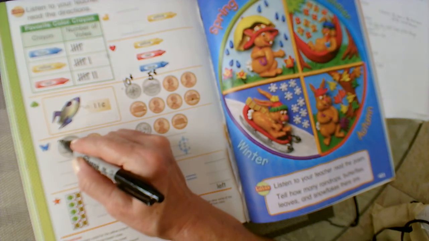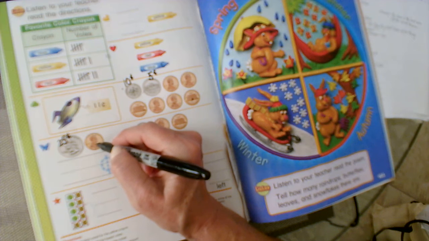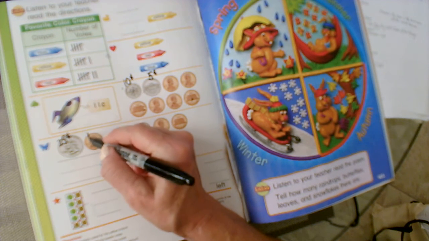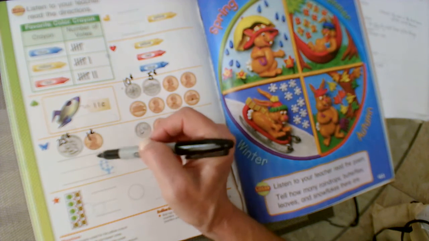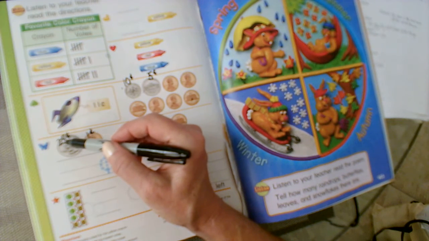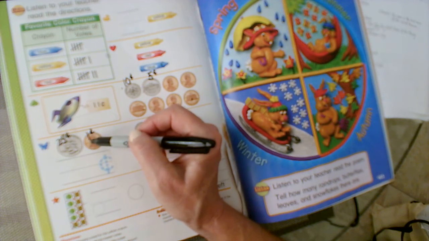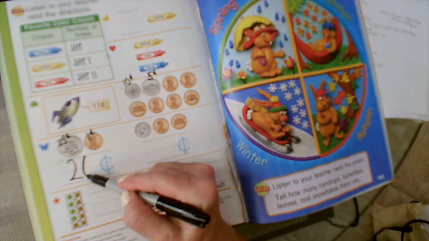That's a quarter, and that's worth 25 cents. What is this? Yes, that's a penny, and that's worth 1 cent. So how much money do we have here if we're counting on from the greater number? 25, 26. So we write 26 on the line.